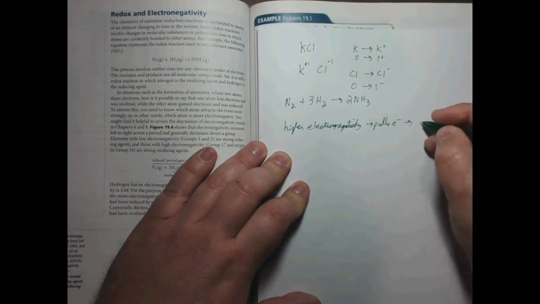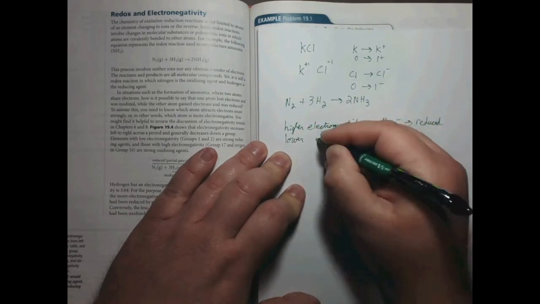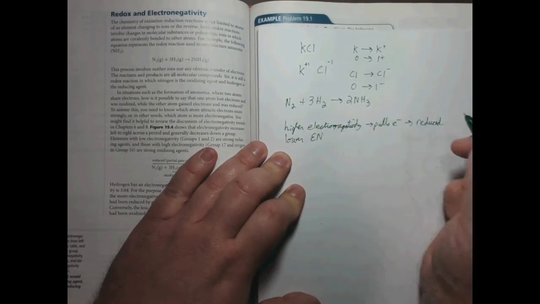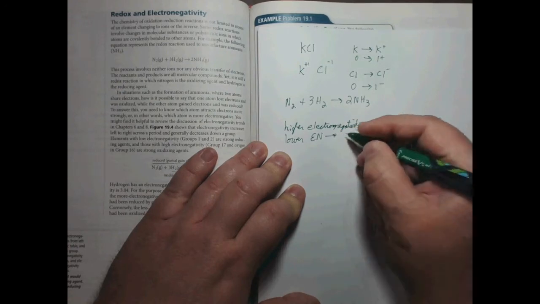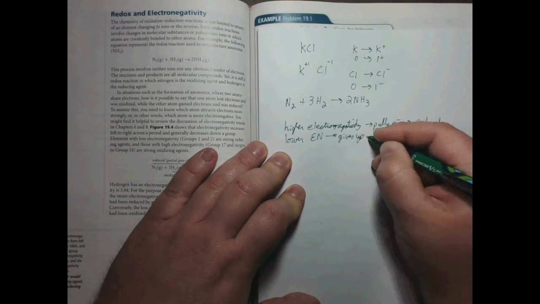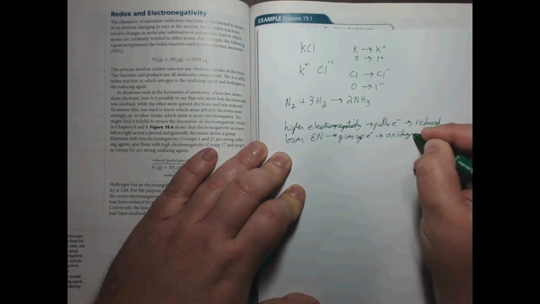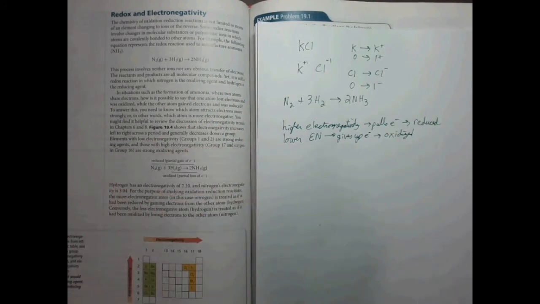So that means it's going to get reduced. That means lower electronegativity, En, gives up electrons, so it's going to be oxidized. Not fully. It's not a full electron movement, but it's a partial, and so we got to count it.